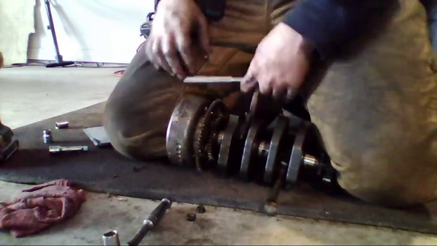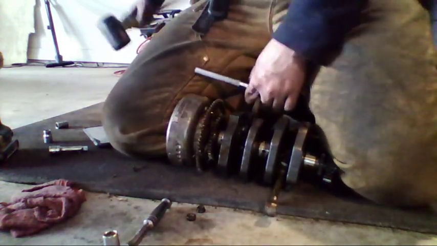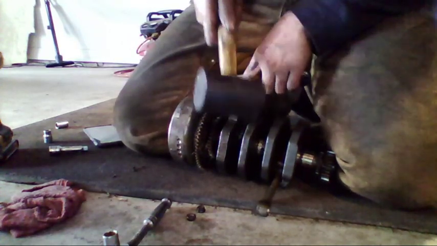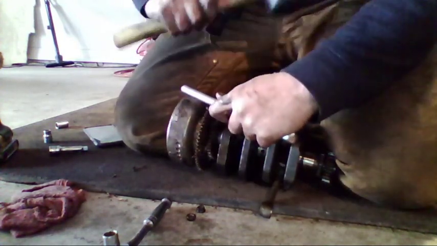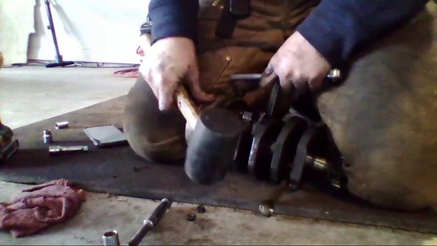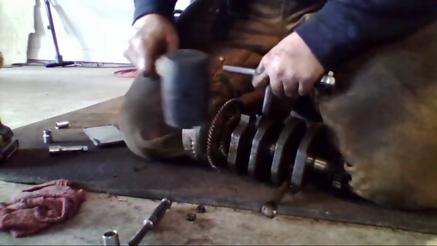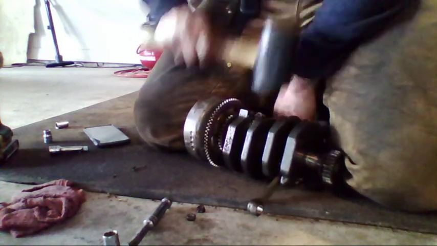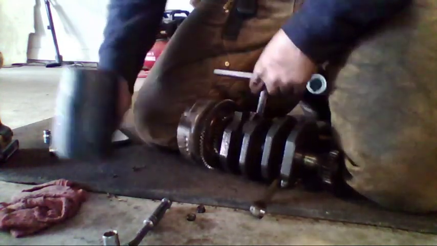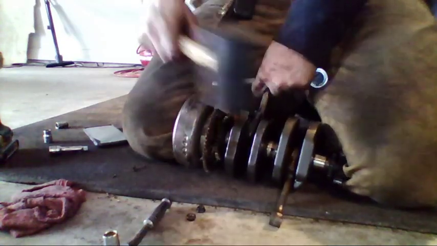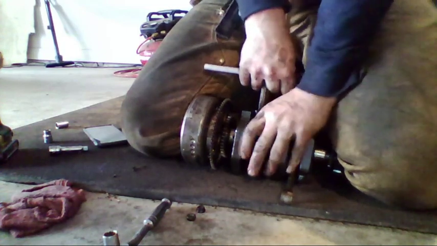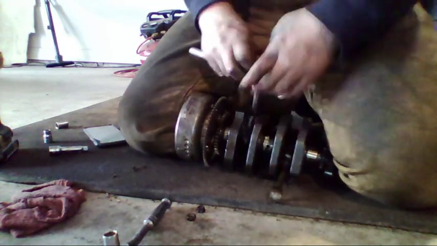What the crap? The thing is, it's hard to get in here. A flat head. Oh, God.